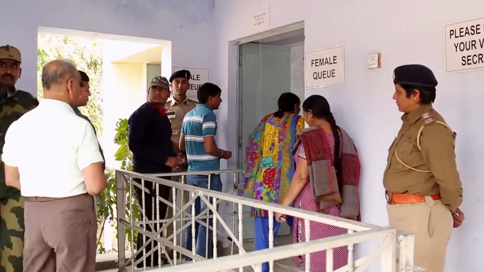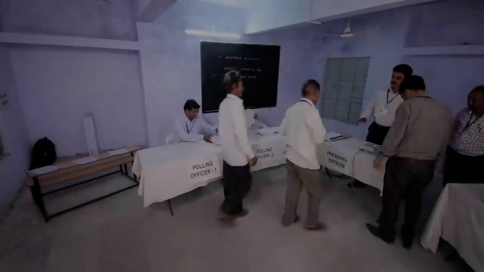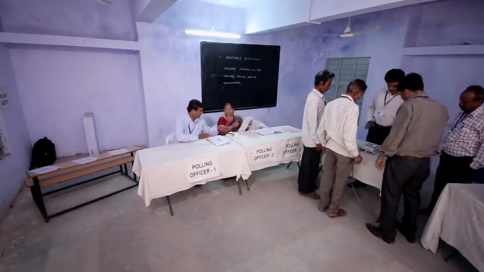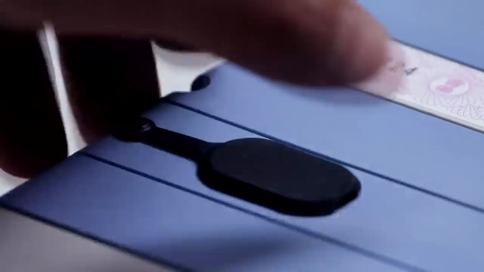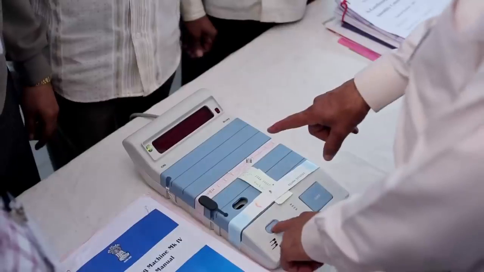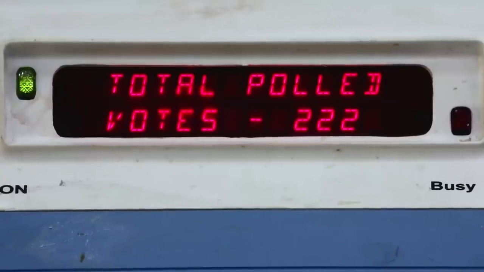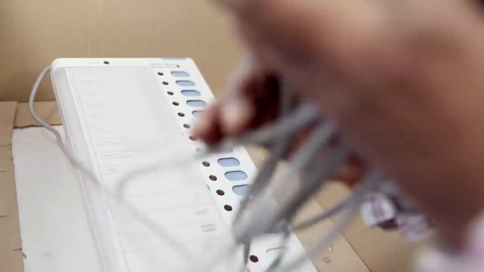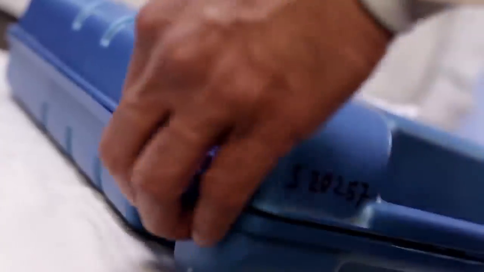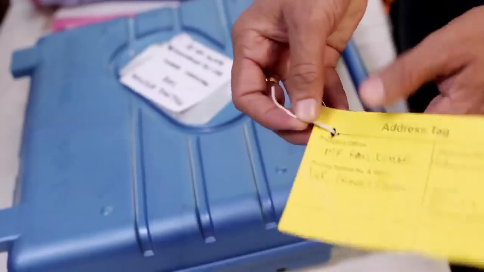The last elector casts his vote. It's time now for Ravi Kumar to formally declare the polls closed. At the close of poll, the close button on the control unit of the EVM needs to be pressed, the total votes polled in the EVM noted, the close button cap refixed, the bottom compartment opened and power switched off. Disconnect the cable. Now pack the CU and BU in their carrying cases. Seal the cases and fix address tags.